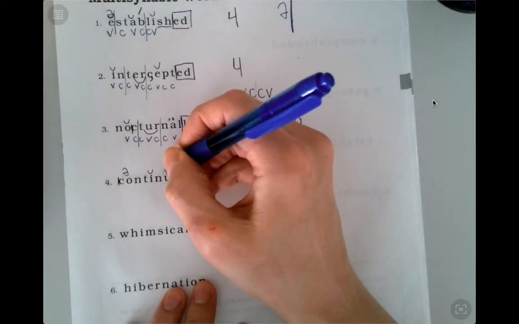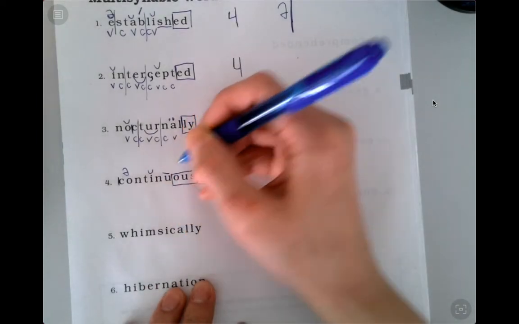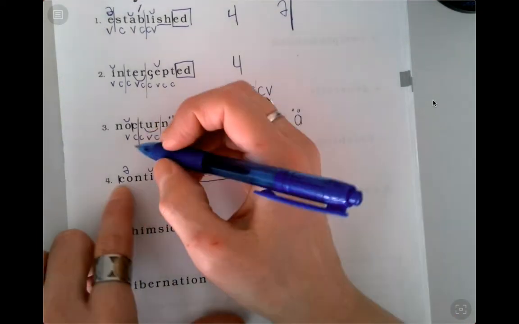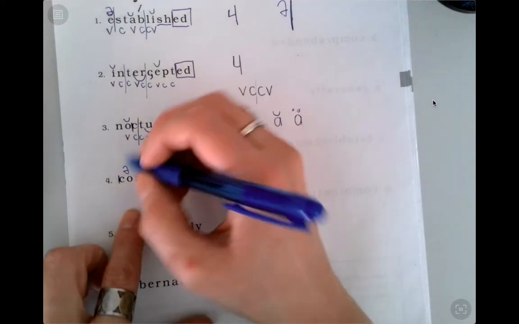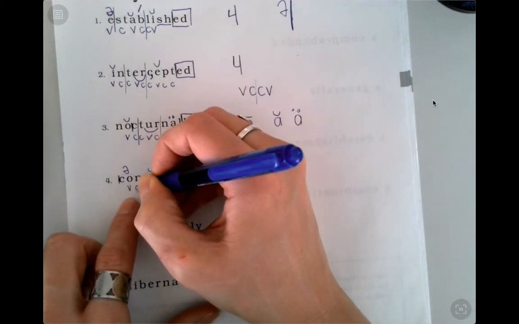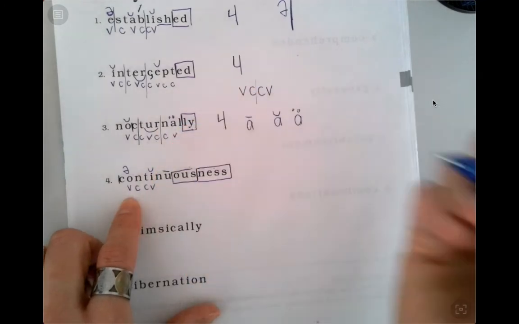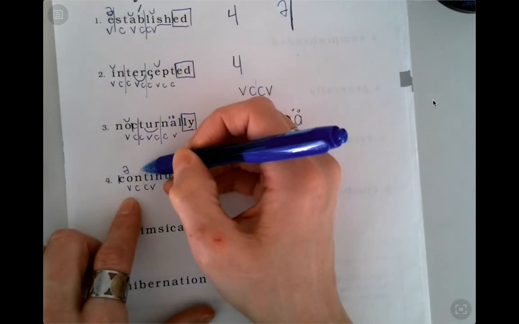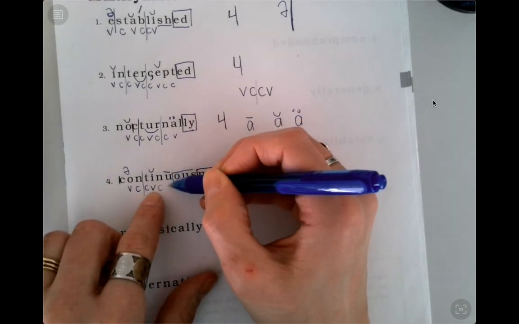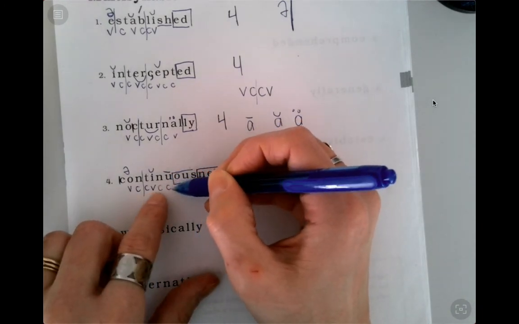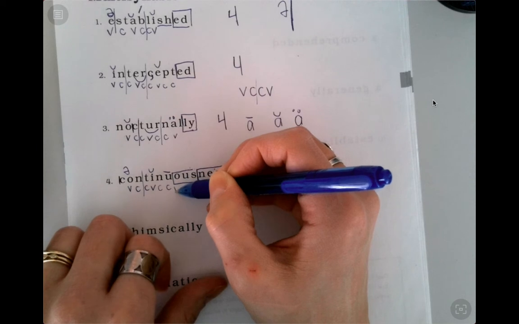It is a long U. Continuousness. All right, ready? Here we go. Let's start coding the bottom. I'm going to skip the C. I don't really need to look at that, but I do want to start looking at that vowel. So vowel, consonant, consonant, vowel. Pretty easy, between the consonants. I'm going to keep going. Consonant, consonant. I'm going to keep going because that is a vowel.